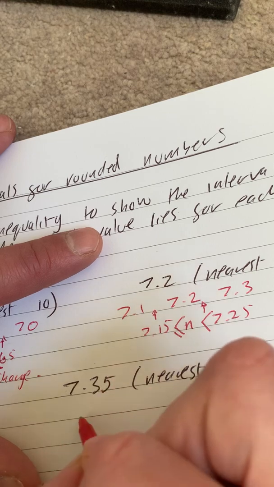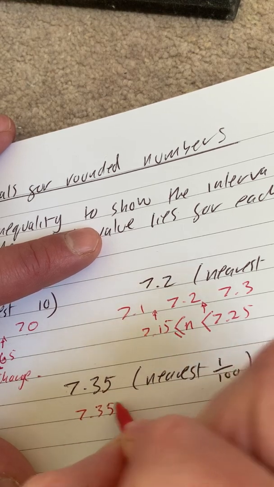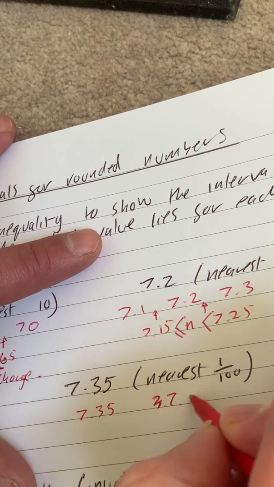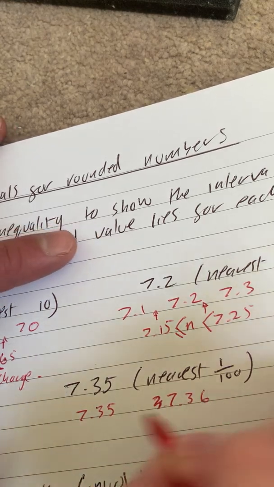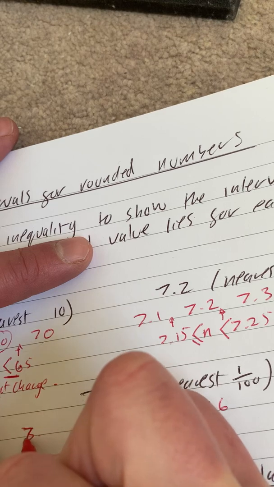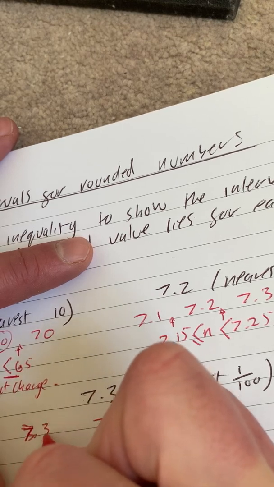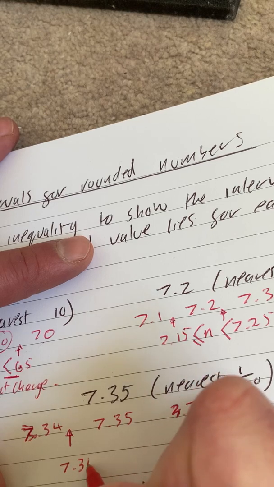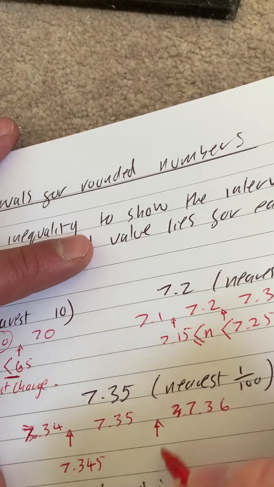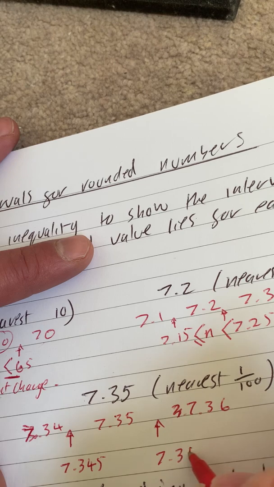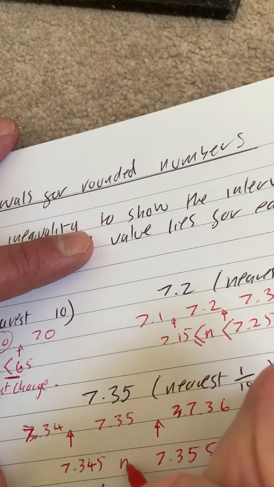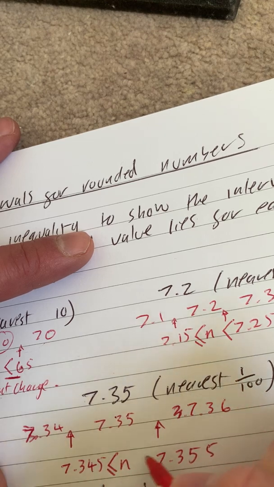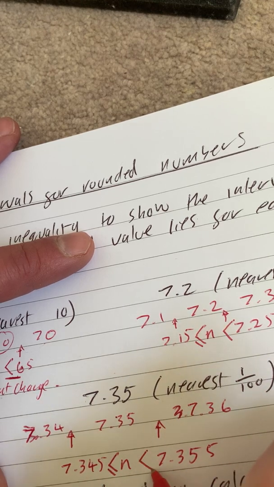Next one, nearest hundredth. So this is going to be 7.35, and the next hundredth would be 7.36, and the one below it would be 7.34. So in between here, we've got 7.345, and in between here, we've got 7.355. So just like before, it can be bigger than or equal to that, and it can also be less than that.